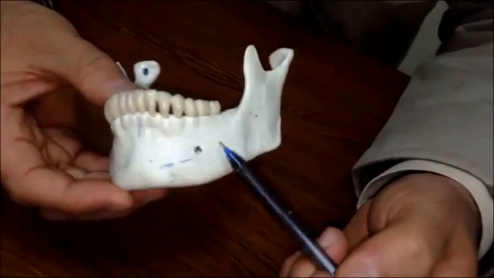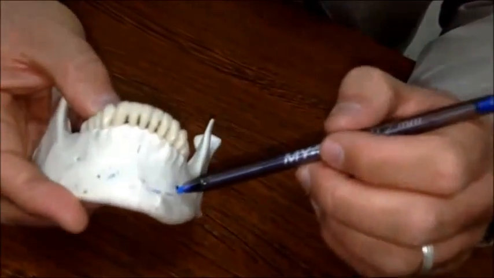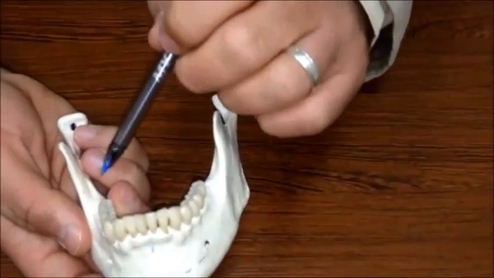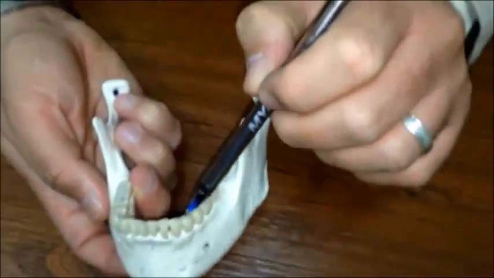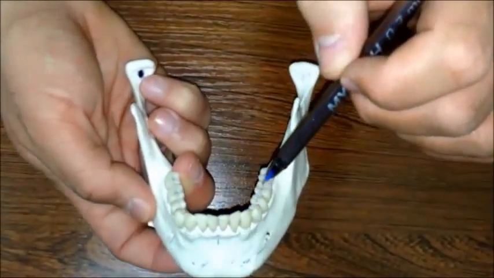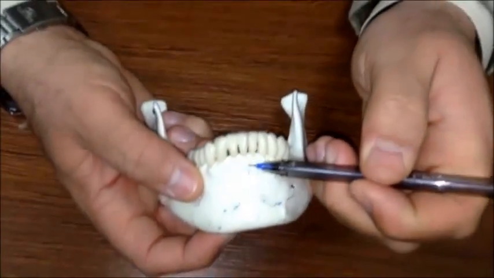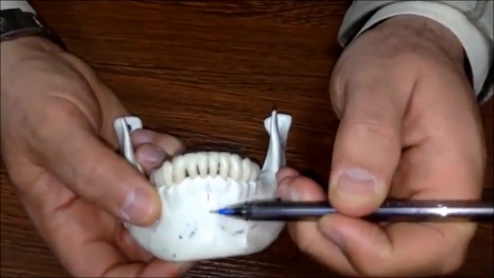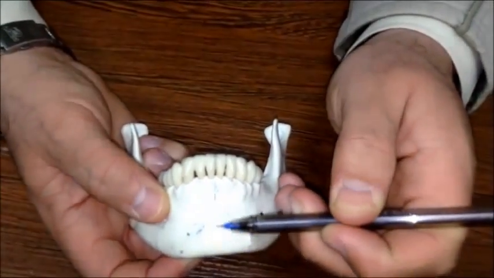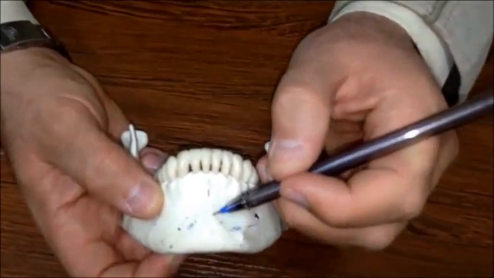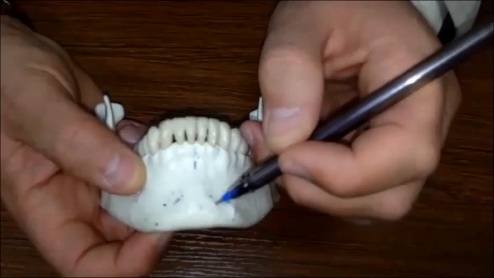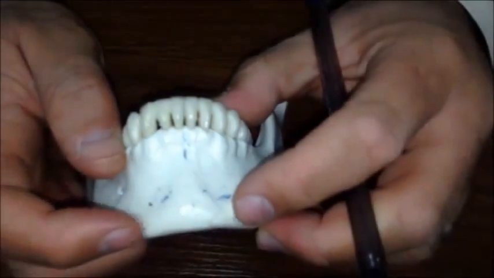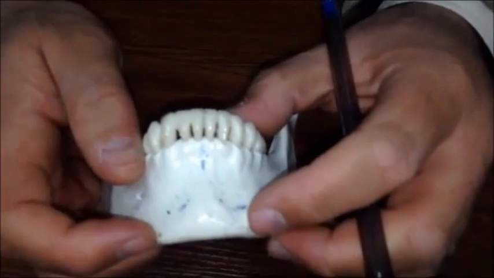If we proceed to the body, this is called mental foramen. This part which carries the sockets of teeth is called alveolar process of the mandible. The junction between the two halves of the mandible is called symphysis menti. This triangular elevated area is called mental protuberance. Two tubercles which are called mental tubercles.